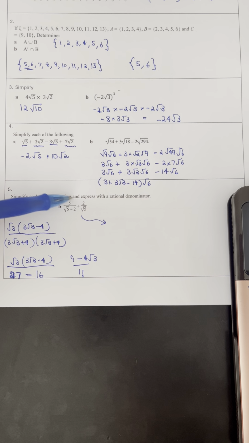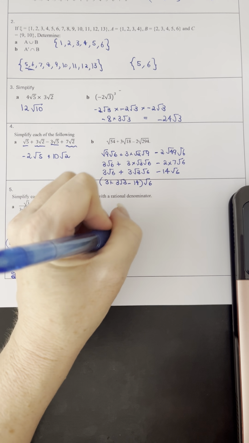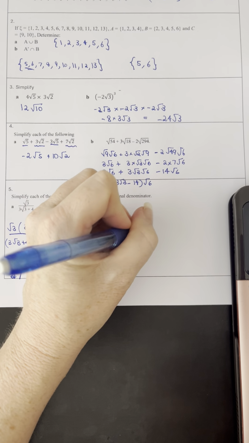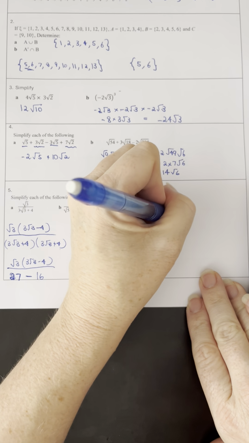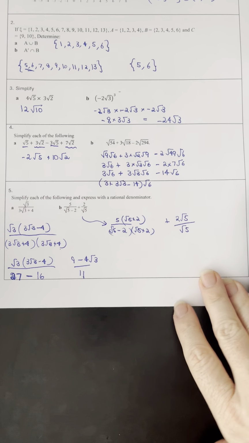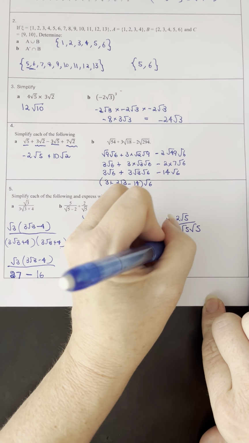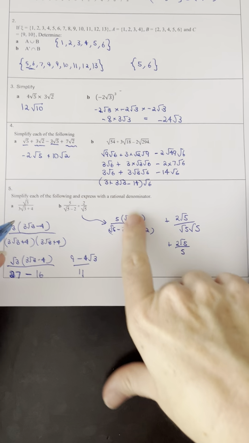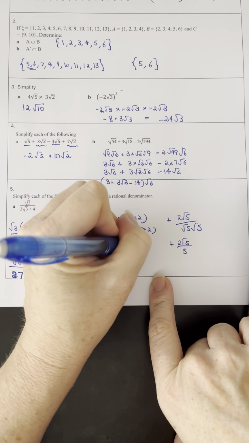So we can do the 5 over root 5 minus 2, and then multiply by that root 5 plus 2, and then that would be the root 5 plus 2 on the top there, and then we would have the plus, and then that one would be 2 root 5 on root 5, and that would just give you 2 root 5 on 5. And then here you would end up with the 5 root 5 plus 10 over, and then root 5 squared would just be 5, minus 4 is 1, 5 root 5 plus 10 on 1, plus 2 root 5 on 5.